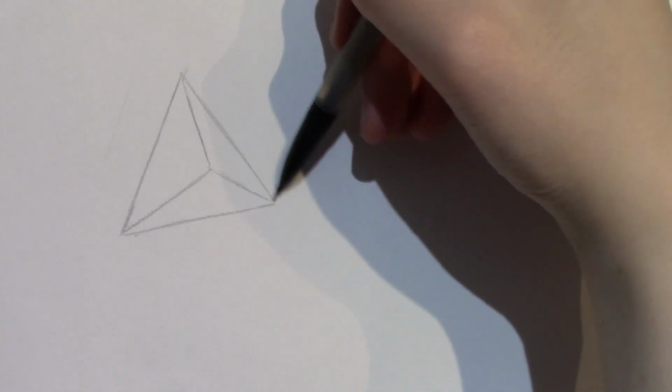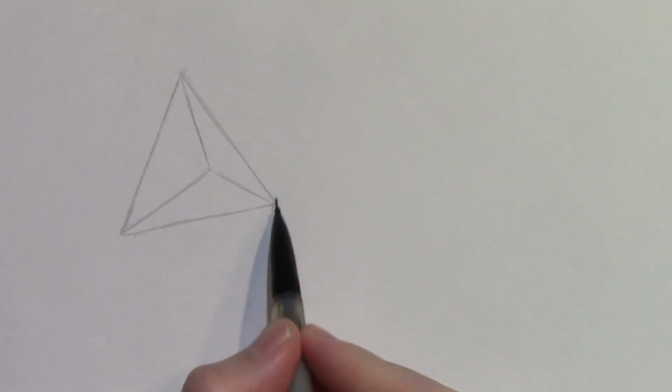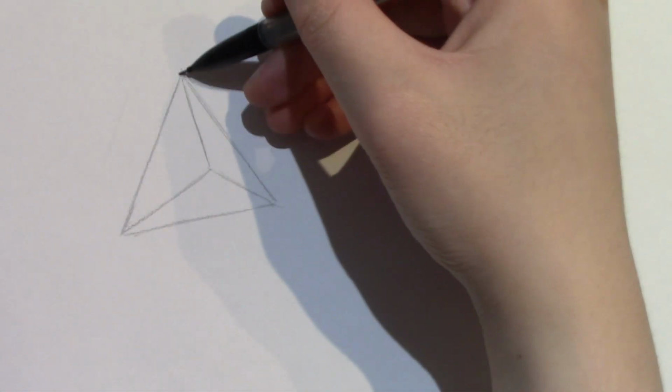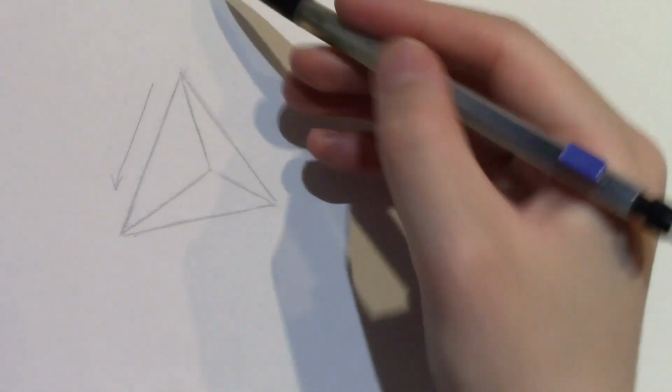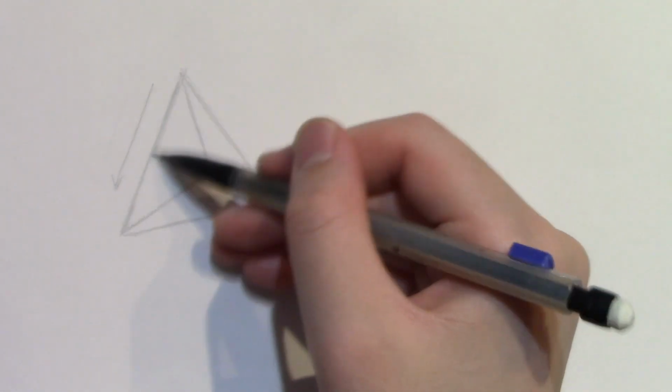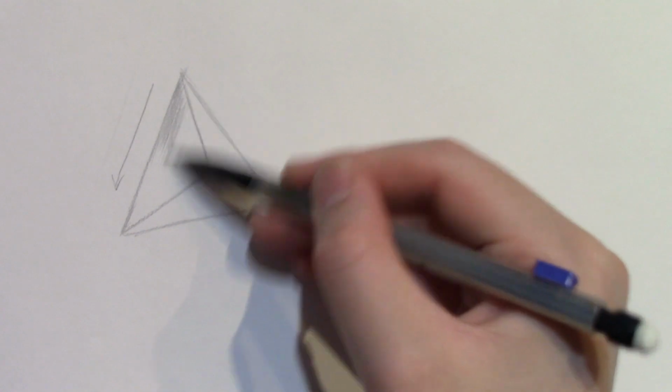Shading something 3D is a little different from filling in something flat, because there's perspective going into it, and also how the shape would curve or change as we add hatching, and what direction of hatching we would want to add.